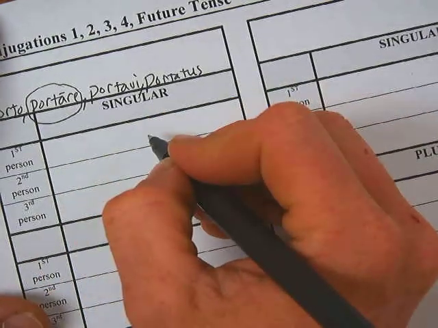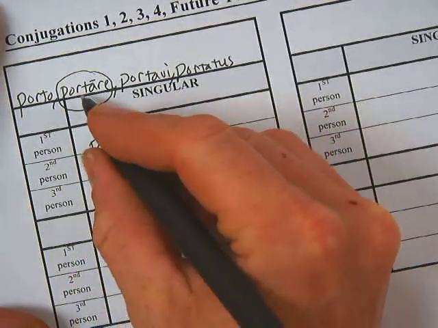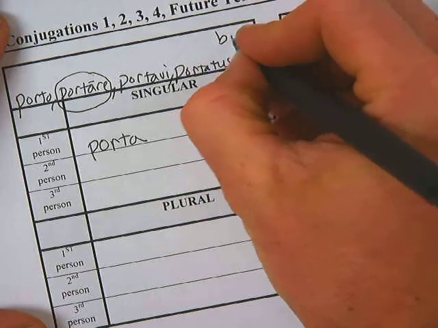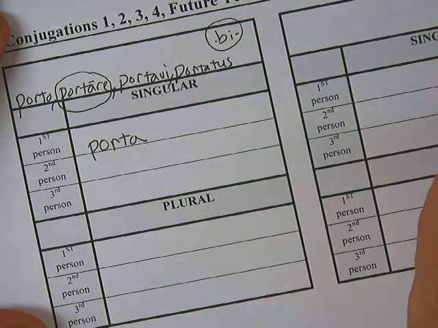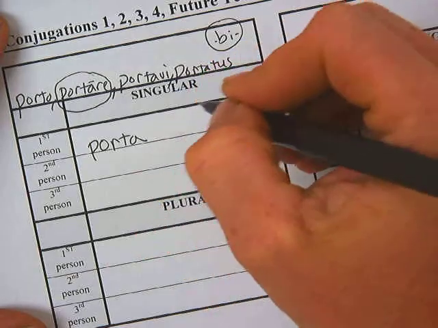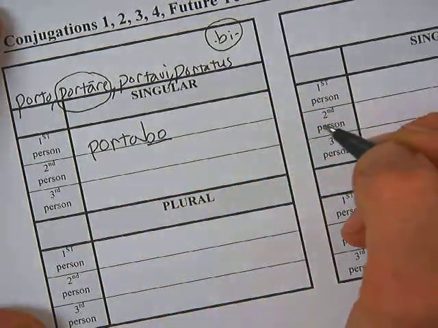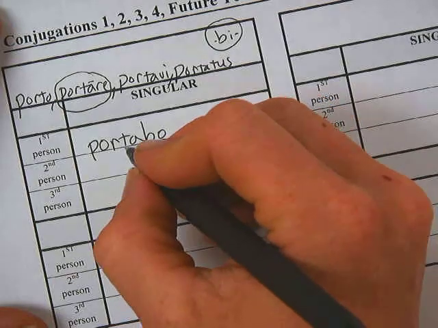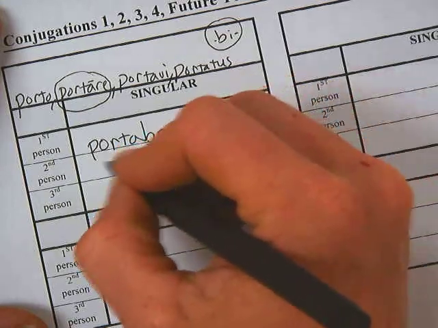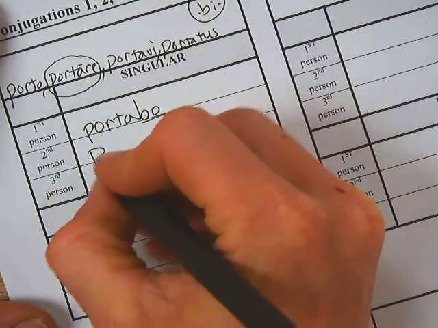Okay? So if you want to say I will carry in the future, you would say ego, you use your stem, porta, and now your future sign is bi. Ba was your imperfect sign, but bi is your future. And most of them are bi. The first one is just bo, okay? So you say portabo, and that makes it future. I guess maybe it once was portabio, but that doesn't sound good. Two vowels next to each other doesn't sound good like that. So you say portabo. So B is in there, it's just not bi, it's bo.